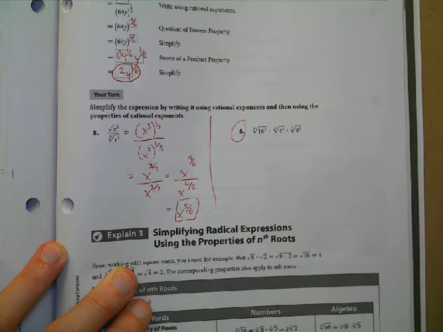Having a quiz on this stuff Wednesday or Thursday of this week. Okay? Wednesday or Thursday of this week, I believe. I'll check with your teachers and see what they say, but Wednesday or Thursday.